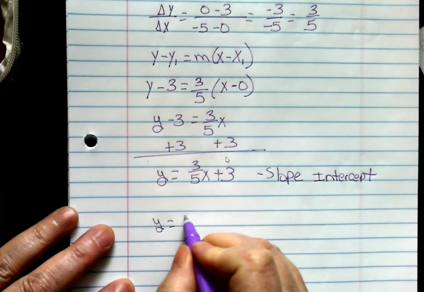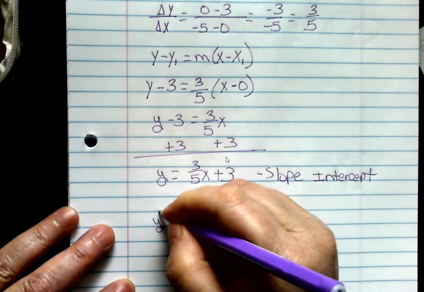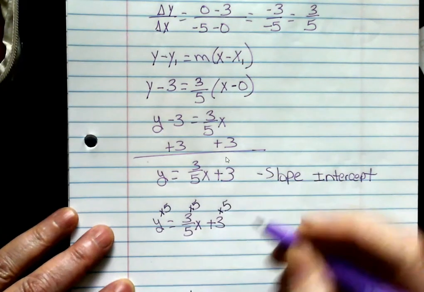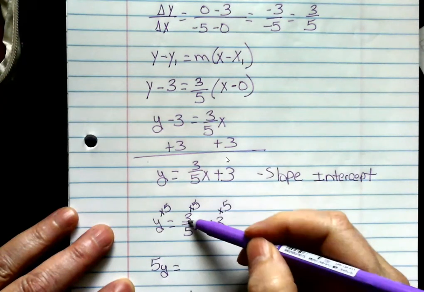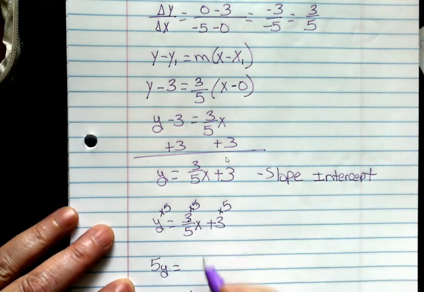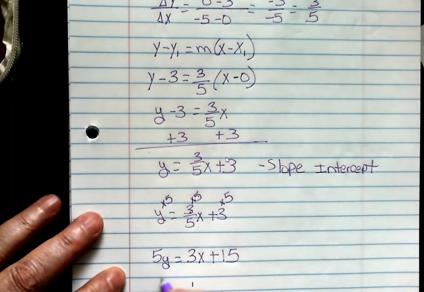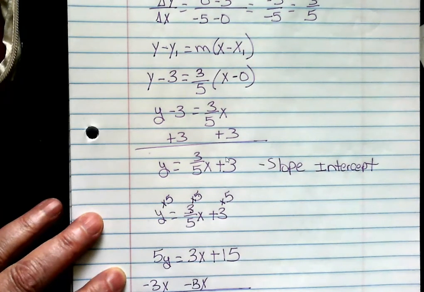For standard, you want to multiply everything times 5 to get rid of that fraction. So this gives you 5y equals 5 times 3 is 15. 15 divided by 5 is 3, and 5 times 3 is 15. So then you would subtract the 3x. Negative 3x plus 5y equals 15.